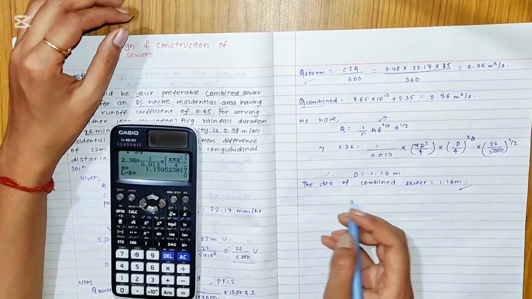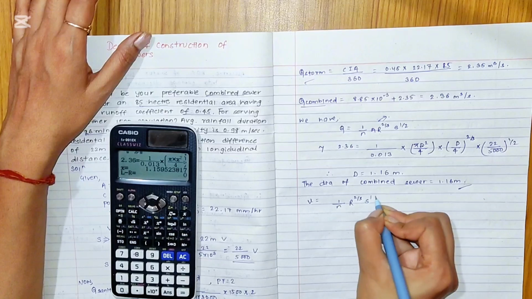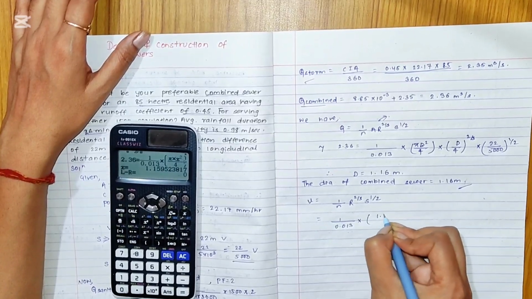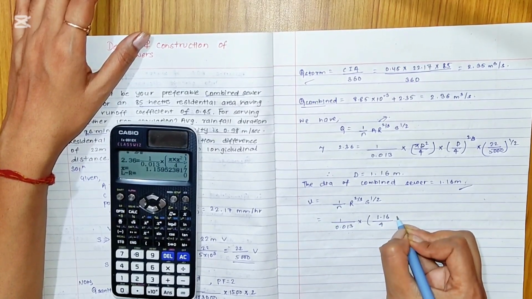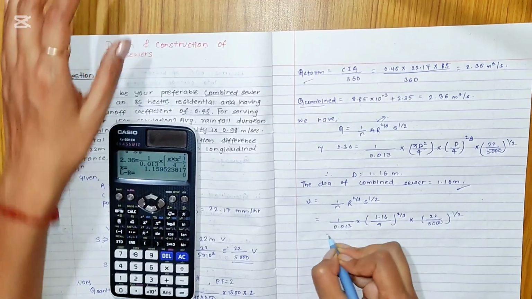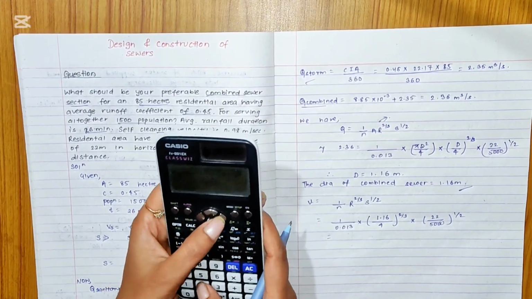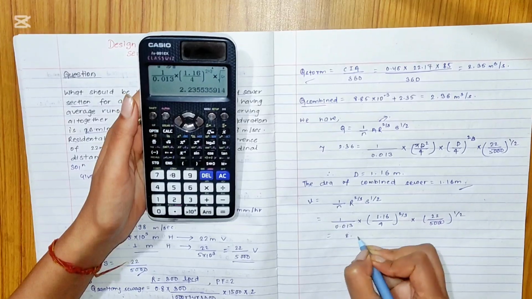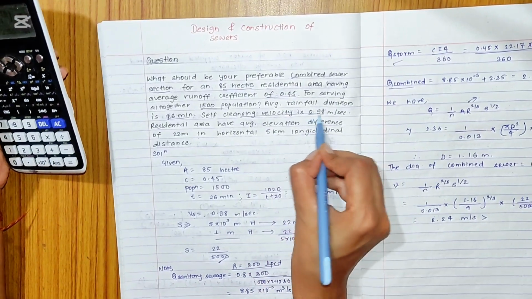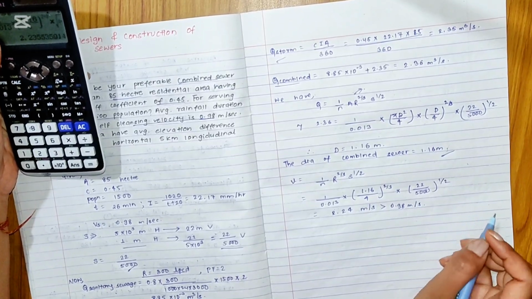To check whether the sewer maintains the self-cleansing velocity or not, the velocity is equal to 1 by n r to the power 2 by 3 and S to the power 1 by 2, which is 1 by 0.013 into (1.16 by 4) to the power 2 by 3 into (22 by 5000) to the power 1 by 2, that will be equal to 2.24 meter per second, which is greater than the given self-cleansing velocity, that is 0.98 meter per second.